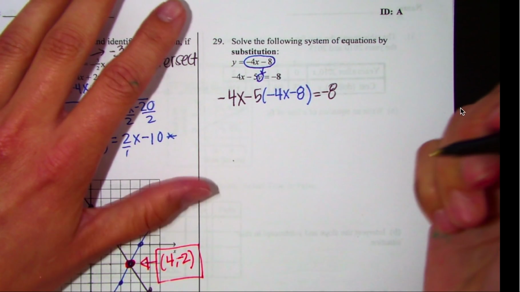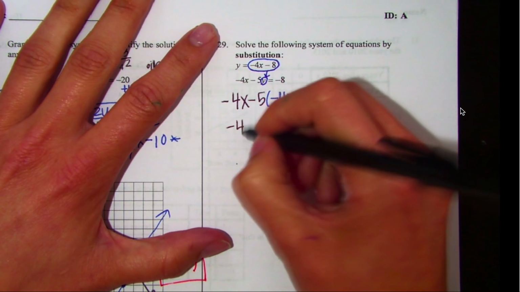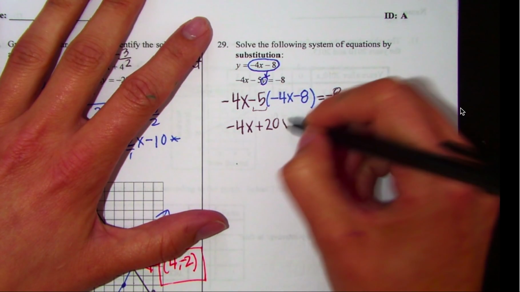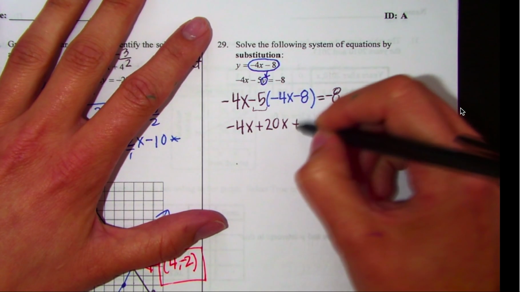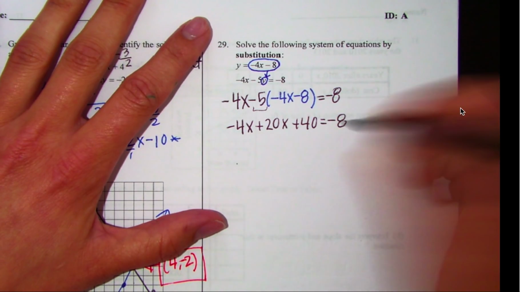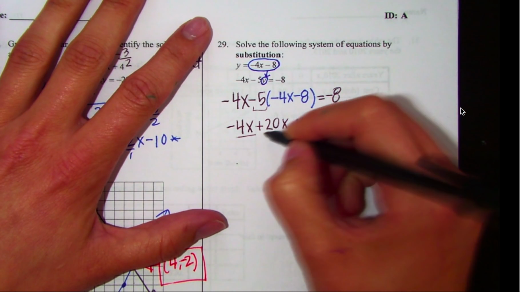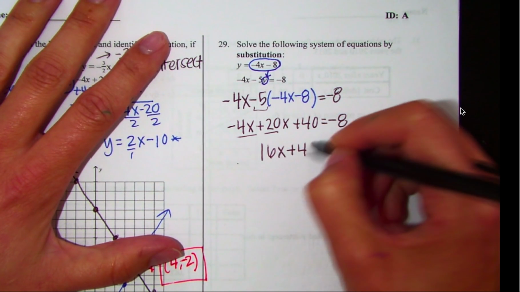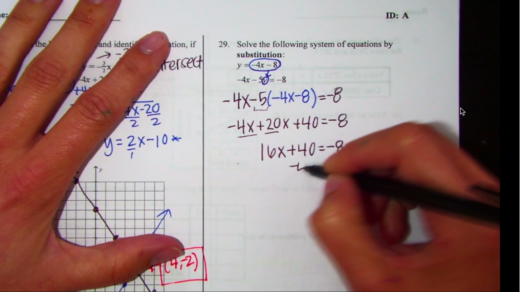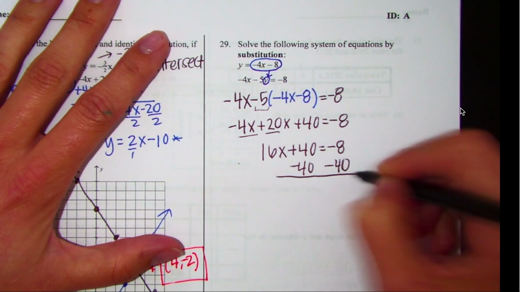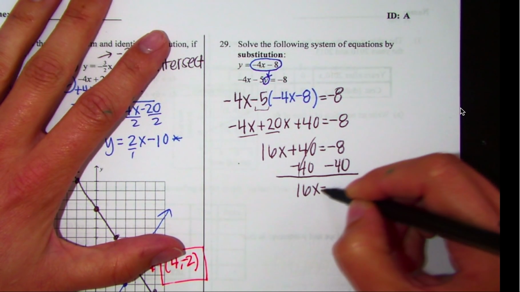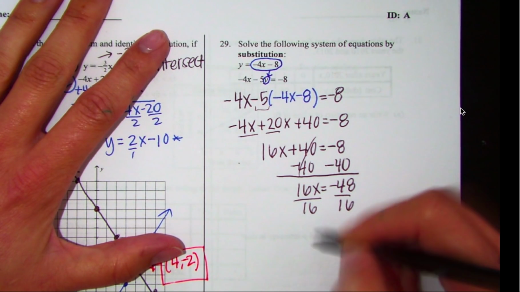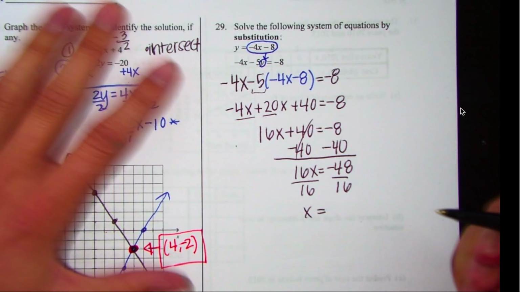All right, now I'm going to get rid of my parentheses by distributing negative 5. Negative 5 times negative 4x is positive 20x. Negative 5 times negative 8 is positive 40. Then I'm going to combine like terms. Negative 4x and 20x gives me 16x. I'm going to subtract 40. 16x is equal to negative 48. Divide by 16. Negative 48 divided by 16 is negative 3.